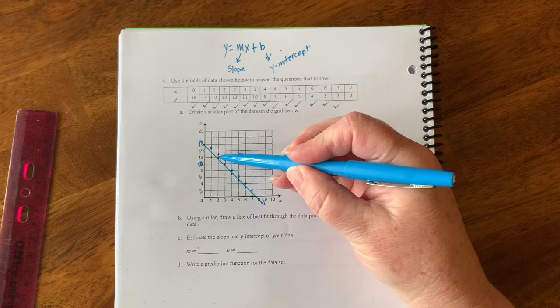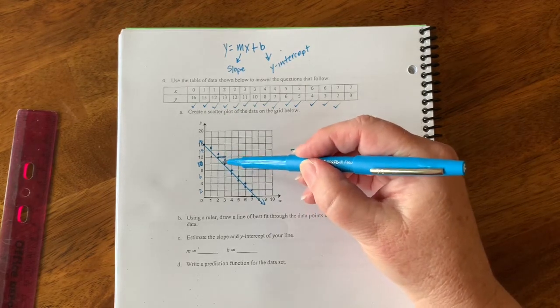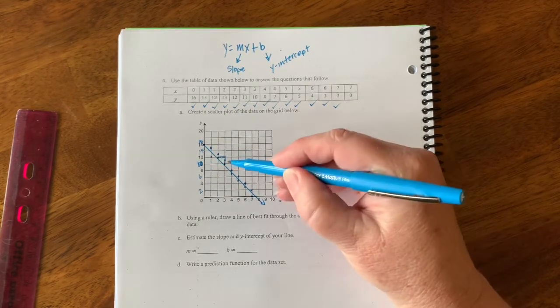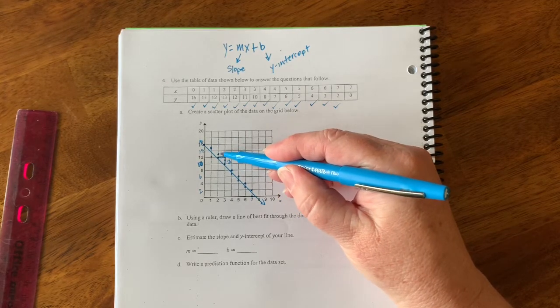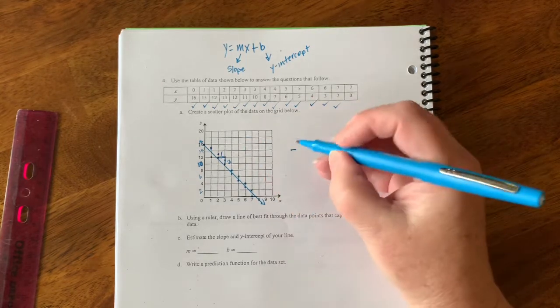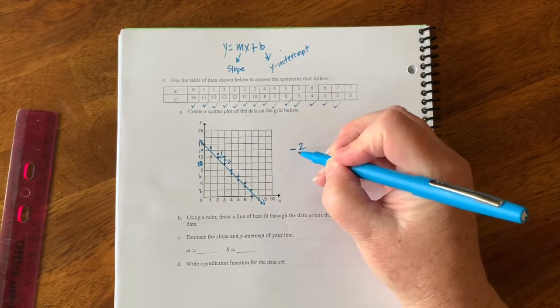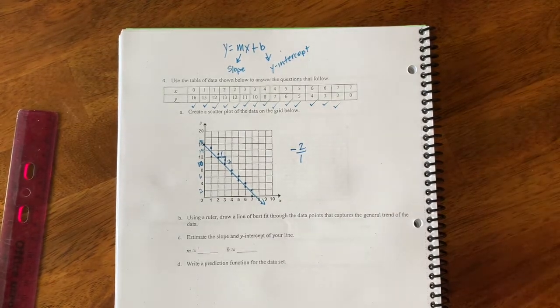So I'm gonna draw kind of like a magical triangle there to see those points. Well, 10 to 12 is 2, and from 3 to 2 is 1. So my rise is 2 and my run is 1. So rise over run, so -2 over 1. So that is my slope.